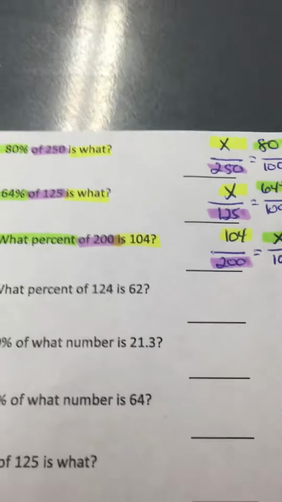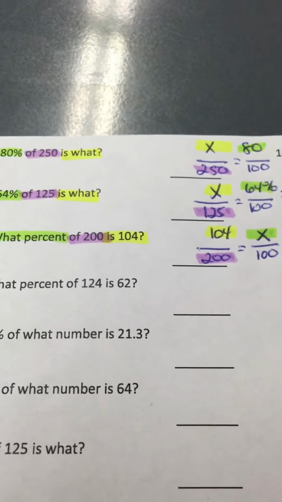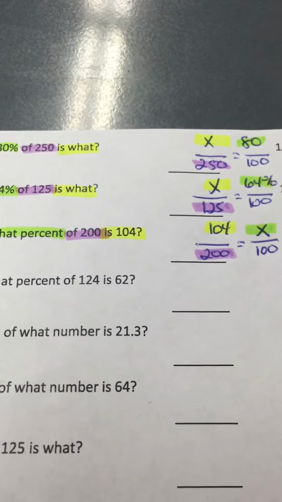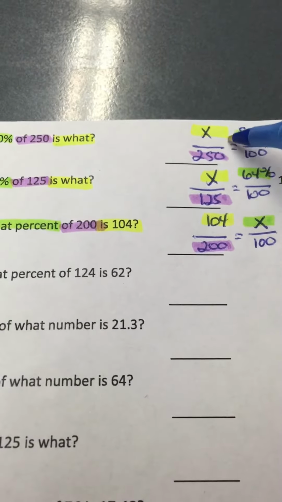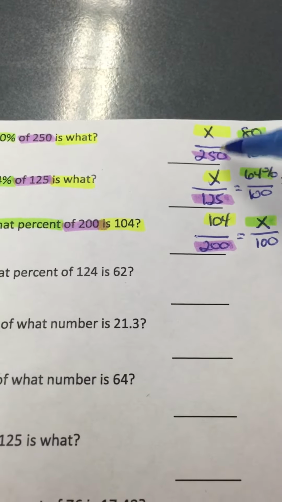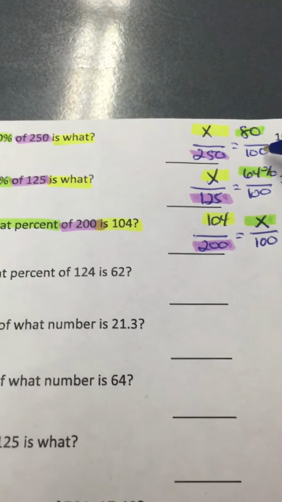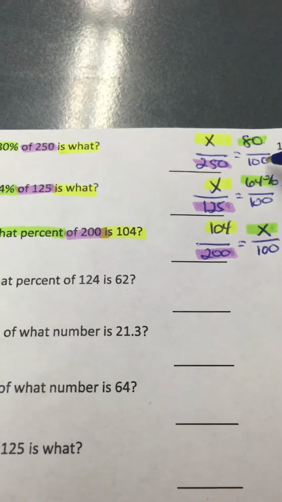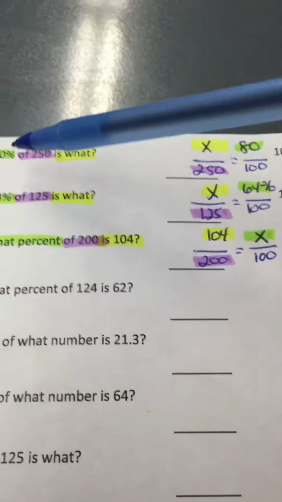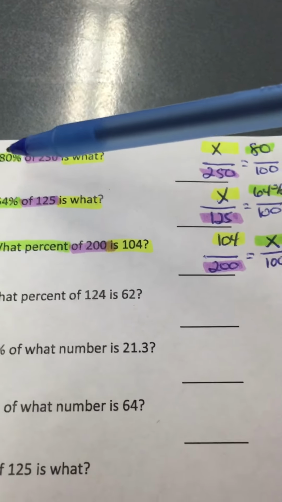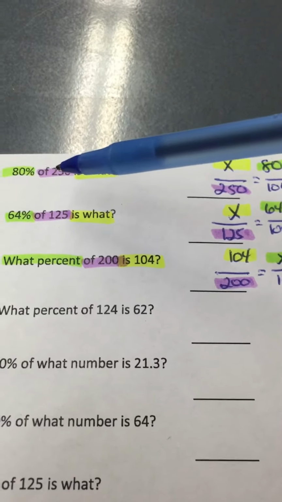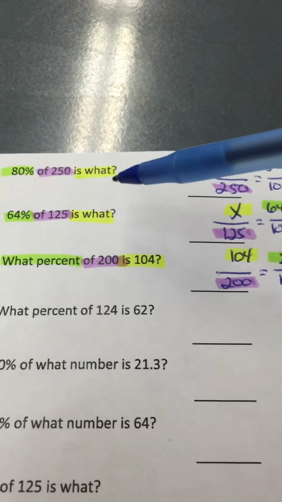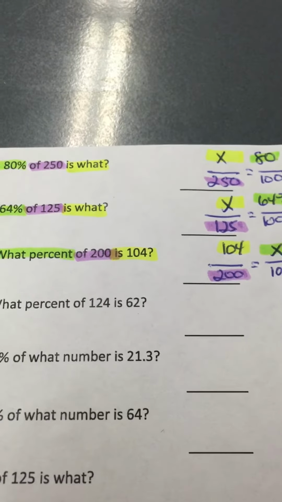As we work through some of these problems in class, I try to get students to start to look at ways to identify, whether it's highlighting. If I were to highlight my key pieces here, and it's the is over the of, so I used yellow for is, purple for of, green for the percent, and this 100 will always be 100 in that spot. Now all I had to do was go through and highlight my problem. 80% is green, my percent was green, of 250 was my purple, and is what is my yellow. And now I just fill that in.